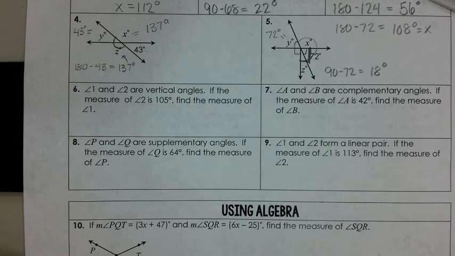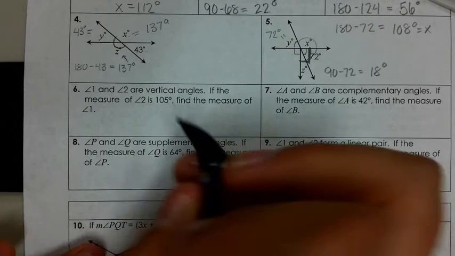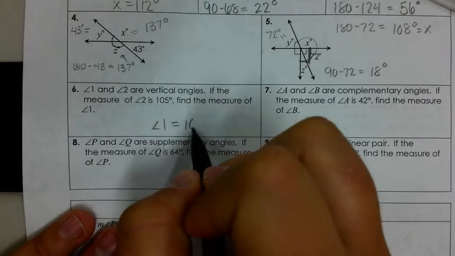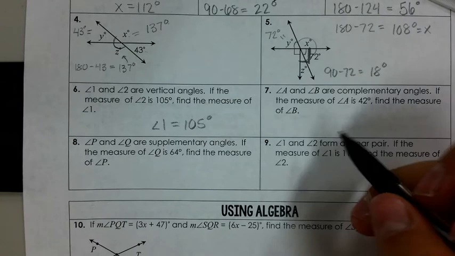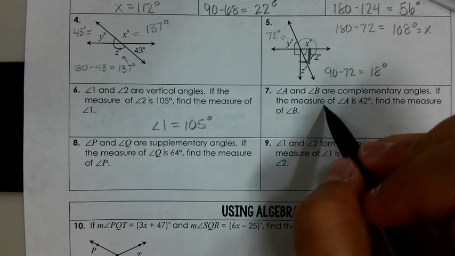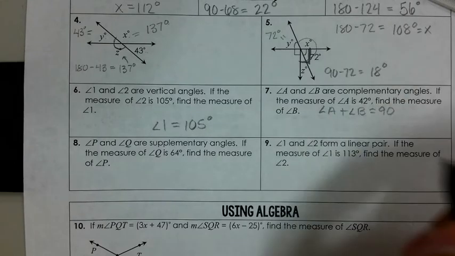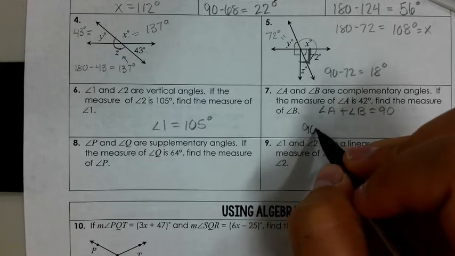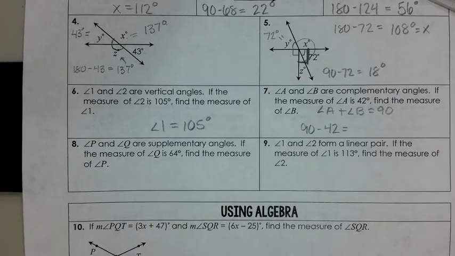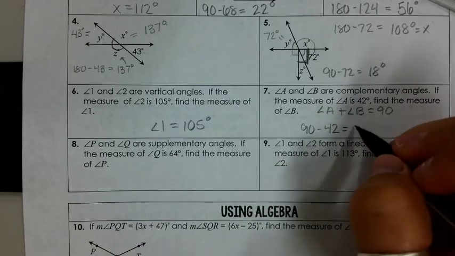Angles 1 and 2 are vertical angles. If the measure of angle 2 is 105, then what is the measure of angle 1? Well, vertical angles are equal, so angle 1 is equal to 105 degrees. A and B are complementary angles, which means angle A plus angle B has to equal 90 degrees. So if we take 90 minus 42, that's going to give us the measure of angle B to be 48 degrees.